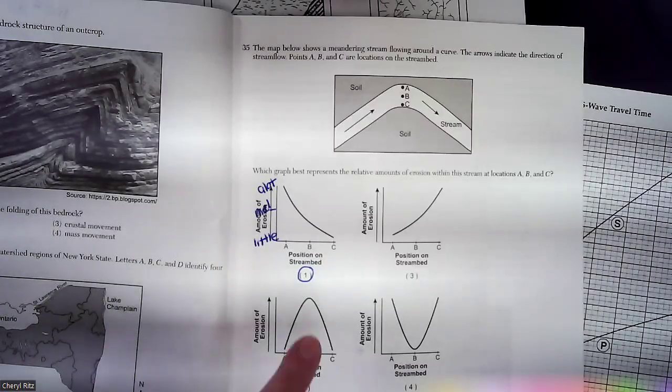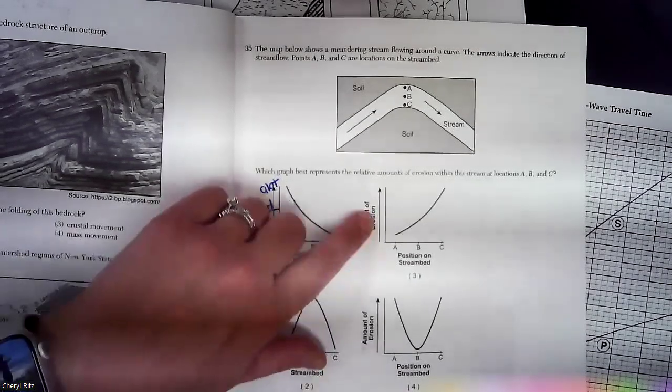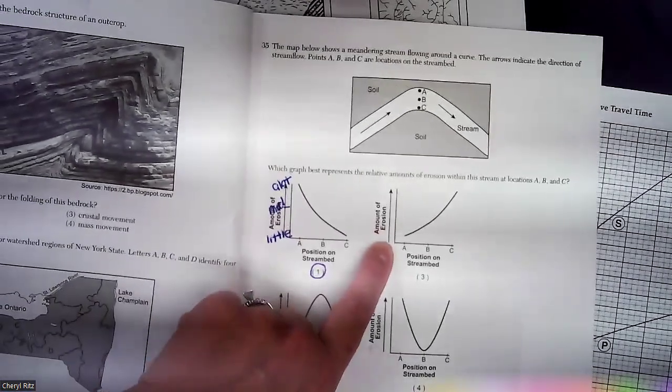Anytime you get one of these graphs without labels, because I have definitely noticed this year a lot of issues with these graphs without labels, add labels. It always follows the arrow. At the bottom of the arrow is a little bit. At the top of the arrow is the most. So always add, just slap some labels on there.